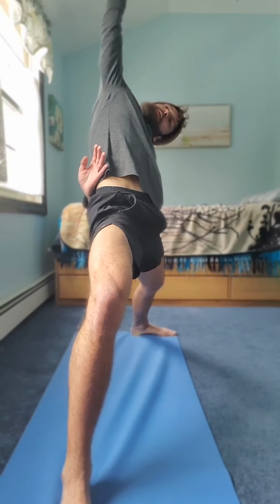Finding strength in our warrior 2. Great job. One more here. And then let's exhale, reversing our warrior, sending that left arm into the sky, right arm behind our back, creating a long line of energy up our left side body.